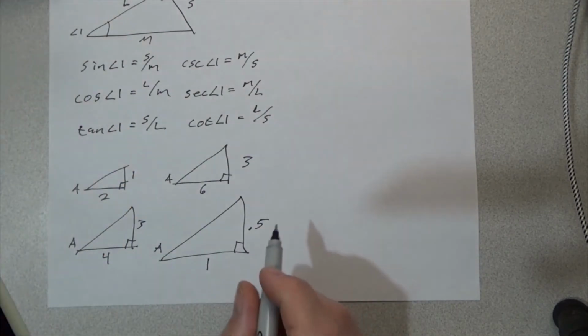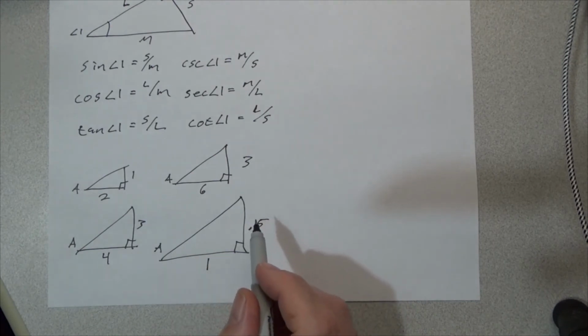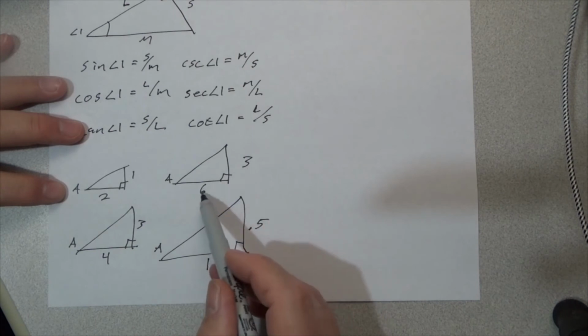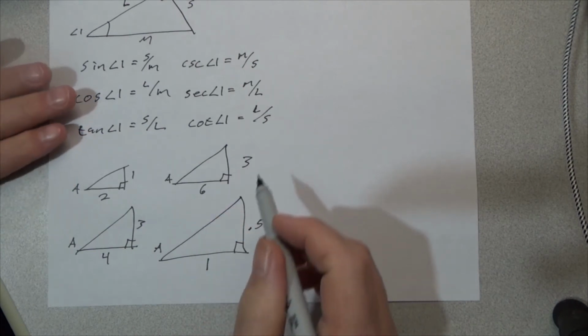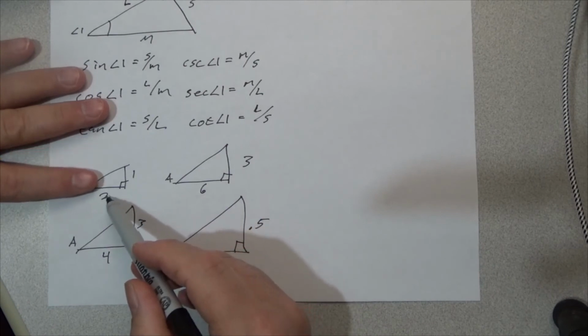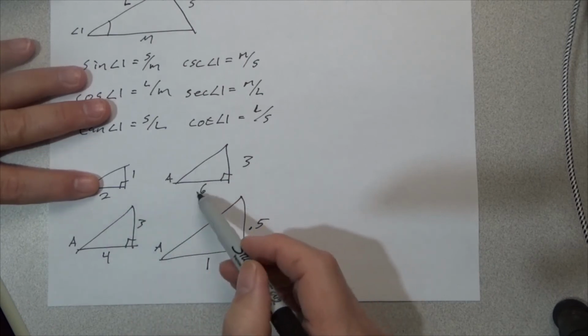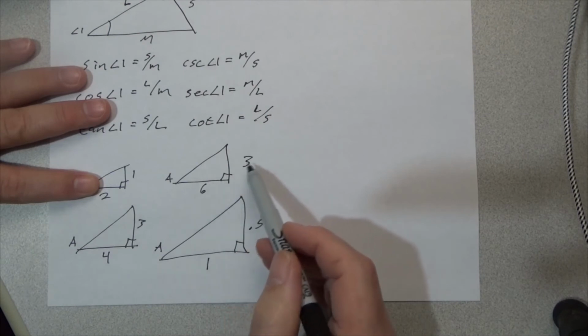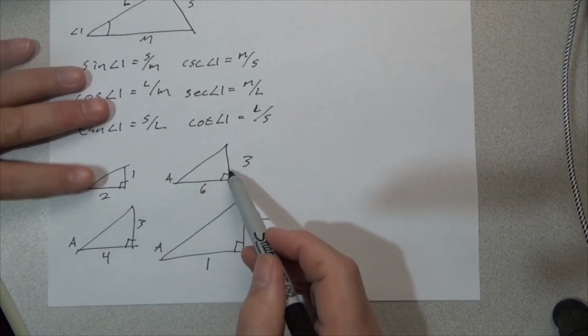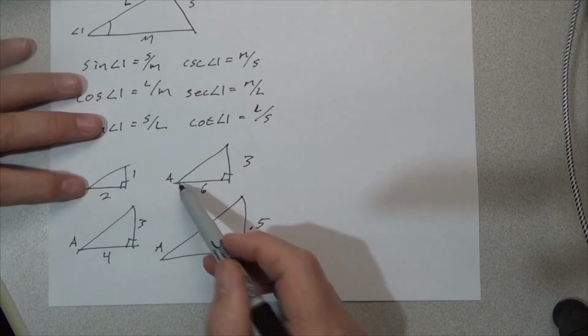Okay, so all of these would be tangent functions because they're the opposite and the adjacent sides. So let's look at the ratios. So we have 1 over 2. Is that equal to, or is it not equal to 3 over 6? This fraction right here, 3 over 6, reduces to 1 over 2. So yes, these two angle A's are the same.